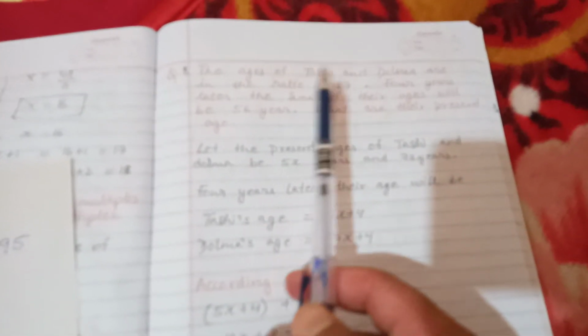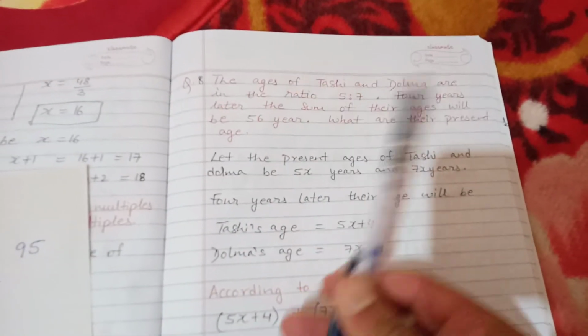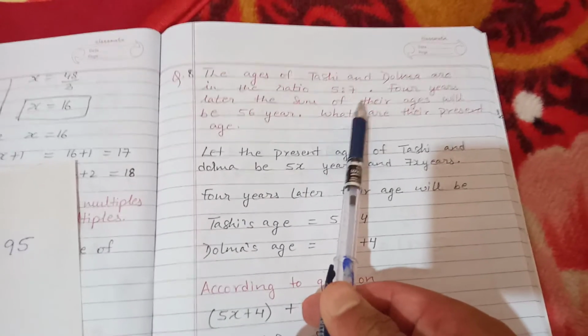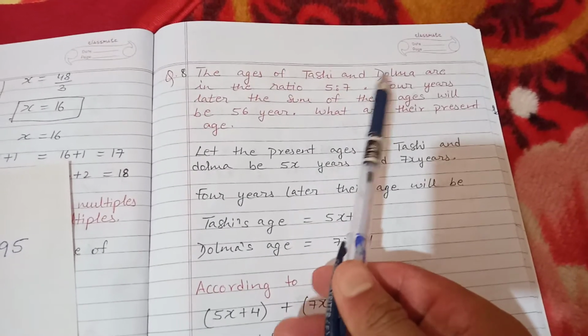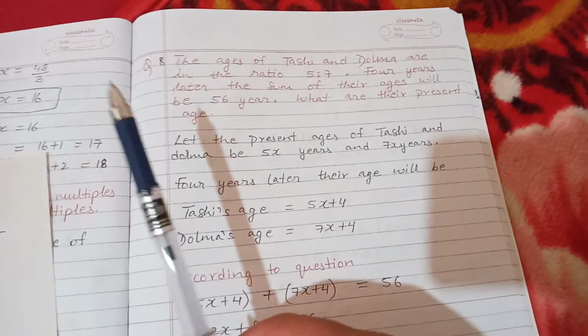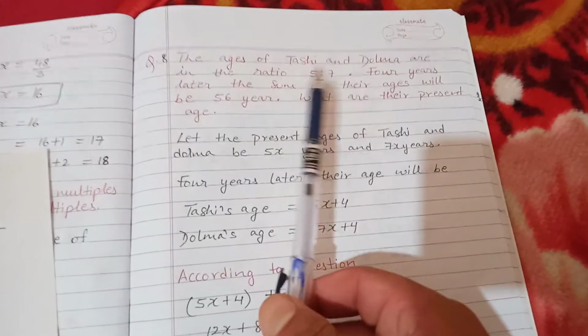The ages of Tashi and Doma are in the ratio of 5:7. So 5 is the ratio of Tashi and 7 is the ratio of Doma. The 4 years later, the sum of their ages will be 56.